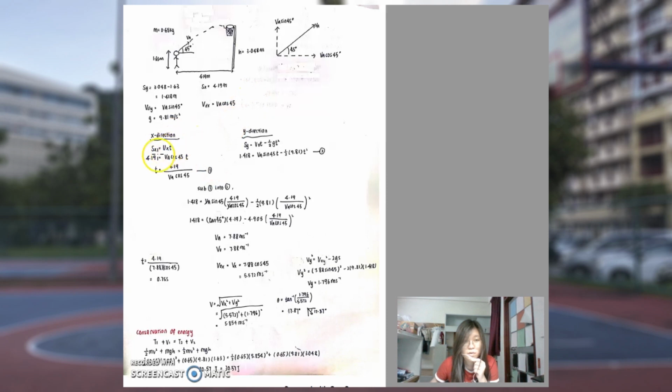For the x direction, we will be using the formula Sx equals uxt, and we sub in the values given, and we will get the first equation, which is t equals 4.19 over VA cos 45. And for the y direction, we will be using the formula Sy equals V0 t minus 1 over 2 gt squared. We sub in the values for the y direction, and it is 1.418 equals VA sin 45 multiplied by t minus 1 over 2 multiplied by 9.81 t squared. This is equation 2.